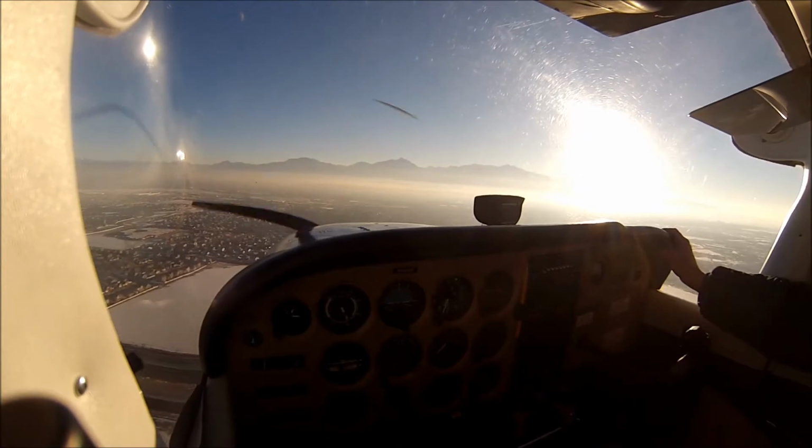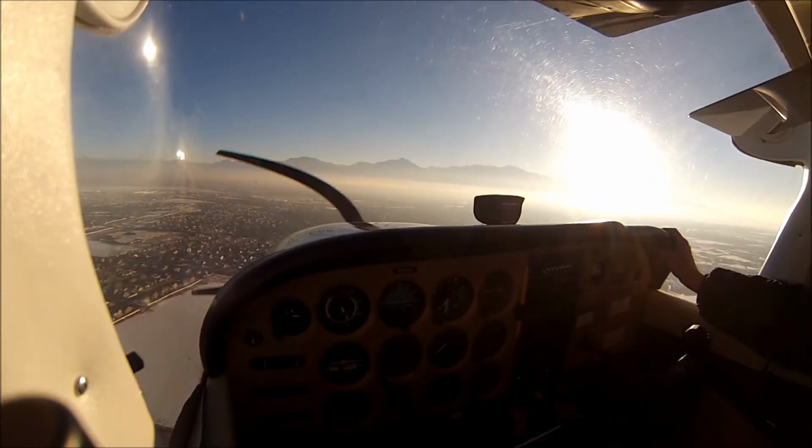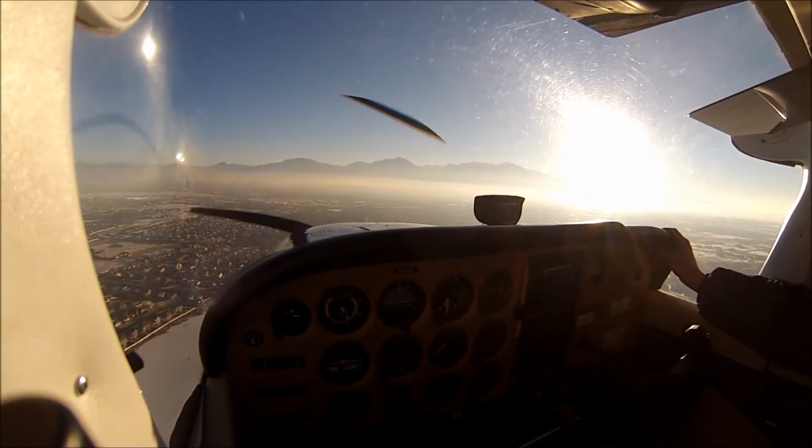And show me a soft field landing. Soft field landing, all right. Full flaps. Make it a touch and go. 65 knots.